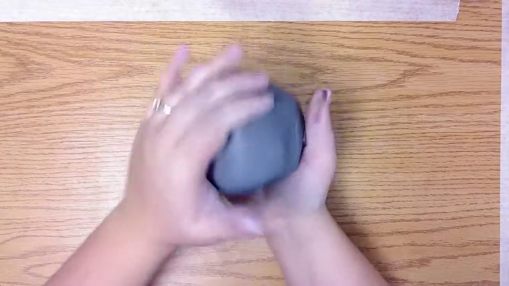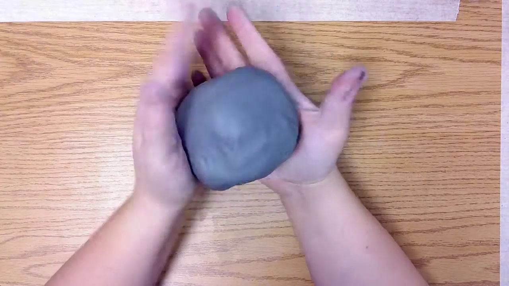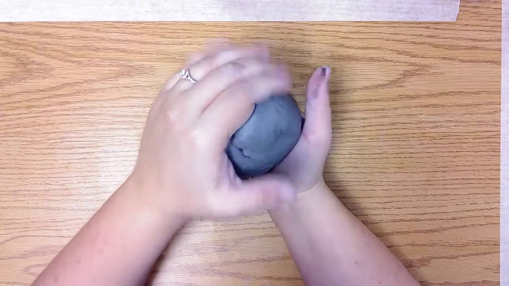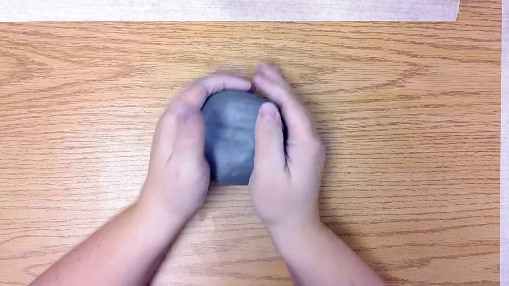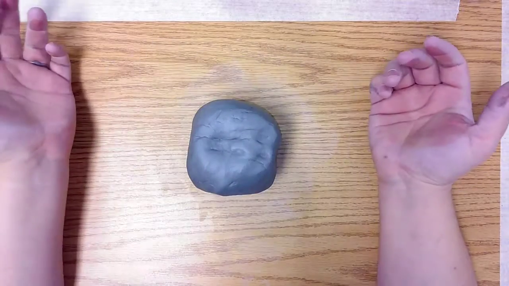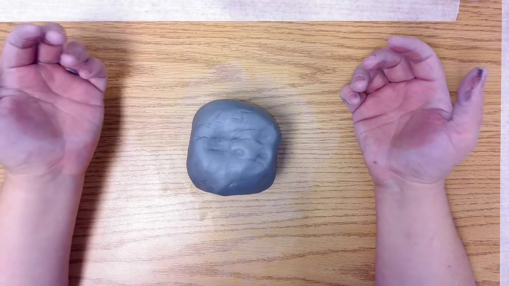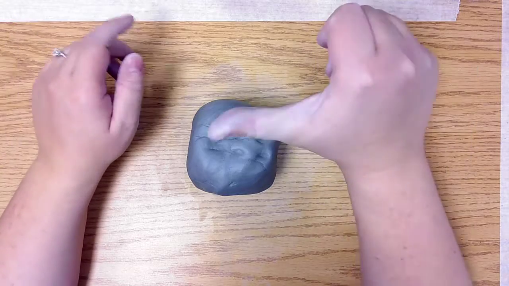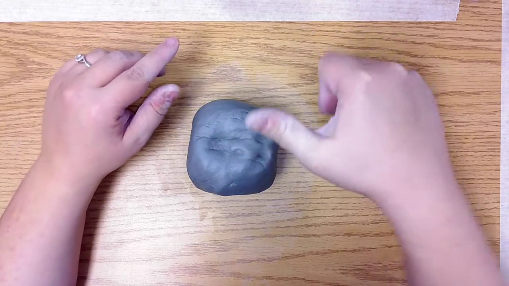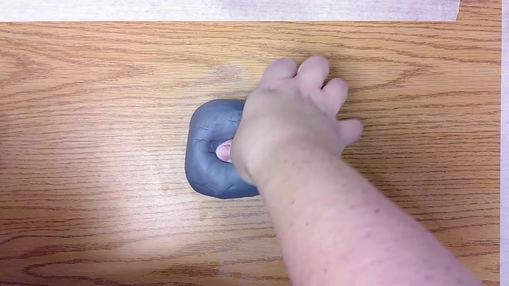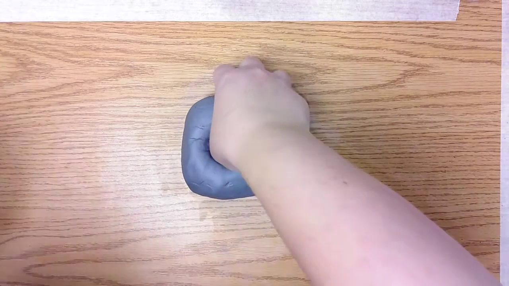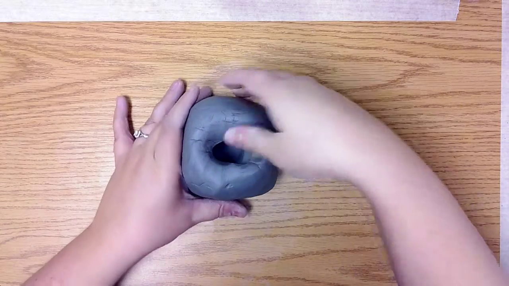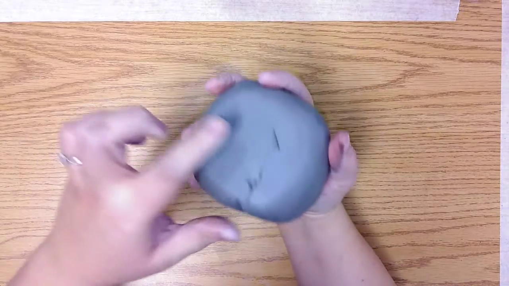But you can smack smack with your hands, whatever you have to do, but you're going to get it as round as you can. And then you're going to put it on your table or onto your placemat or your tray, whatever comes first. And you're going to take your hole puncher, also known as your thumb, and you're going to push, push, push until you're almost at the bottom. We don't want a donut, we want a bowl. So notice I didn't go the whole way through.